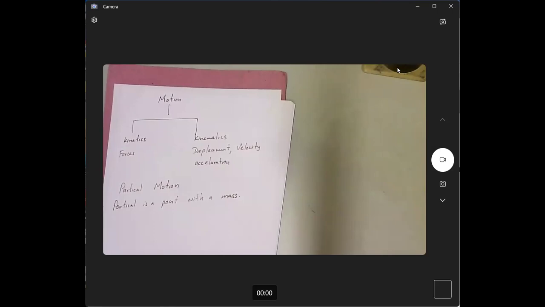If you take it as a solid object, things will be much more complicated. Why is that? What are the difficulties when you move away from the assumption of a particle?